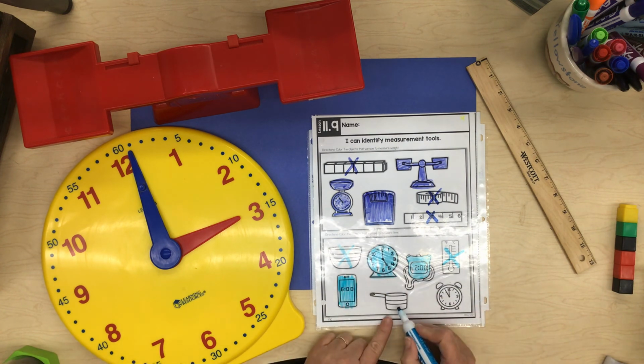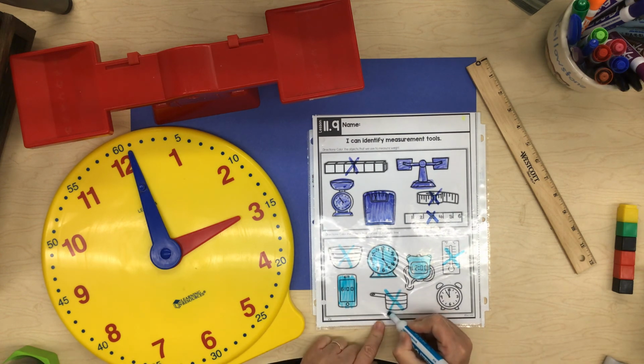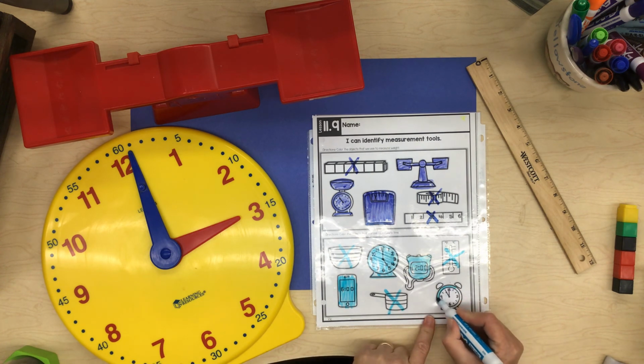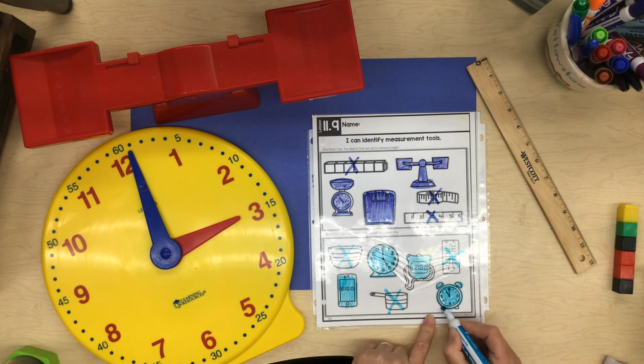How about a pan? Does a pan help us know how long something takes or how fast something goes? It doesn't. And this is a fun clock here. This clock has an alarm right on top of it. These bumps right here are alarms. And sometimes we have an alarm clock that helps us know when it's time to get up in the morning.